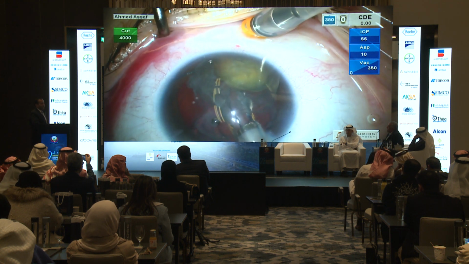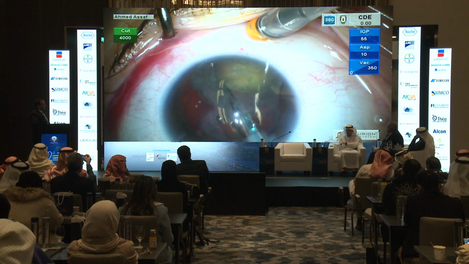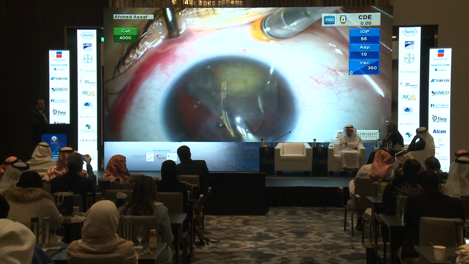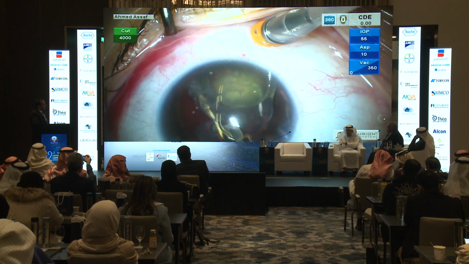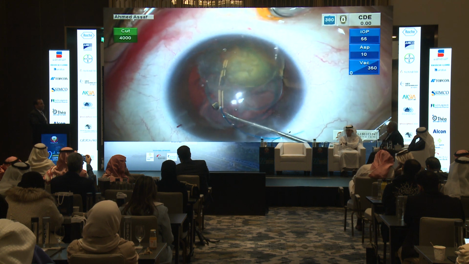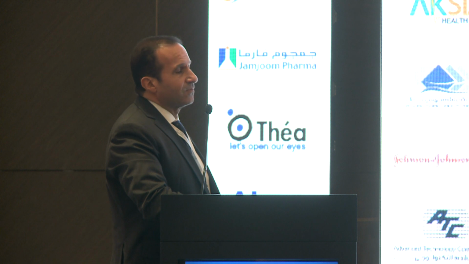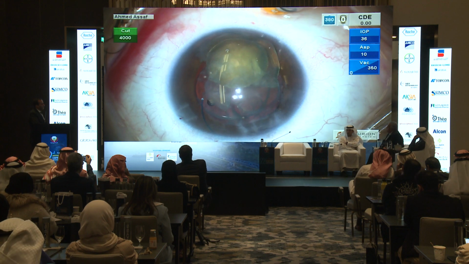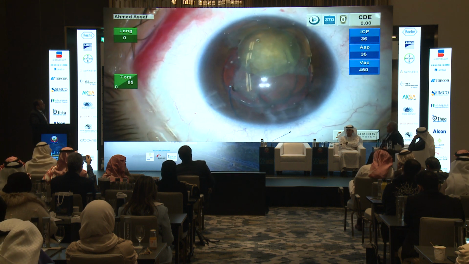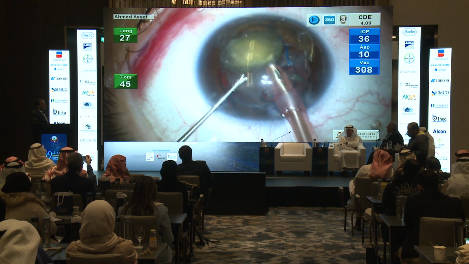Now, after prolapsing the nucleus inside the anterior chamber, I implanted the 3-piece lens of the correct power according to the biometry inside the anterior chamber. I'm counting on this lens to act as a scaffold to prevent things from falling down inside the posterior segment of the eye while doing phacoemulsification. So now I'm going to do phacoemulsification into the anterior chamber.